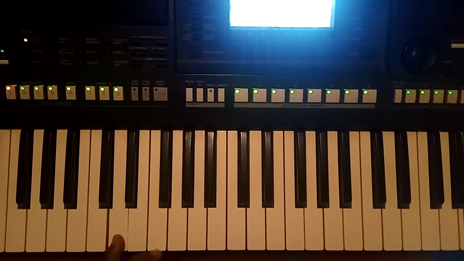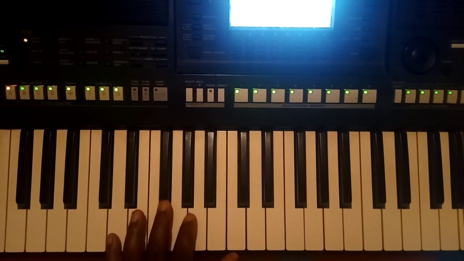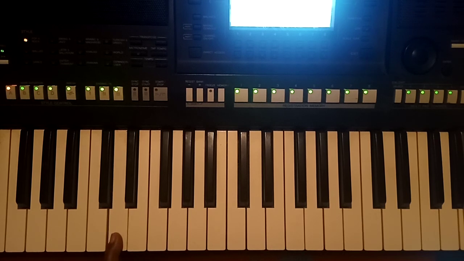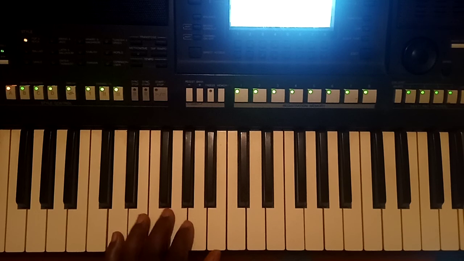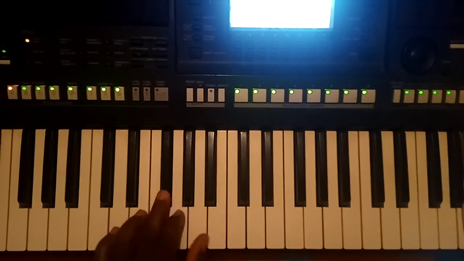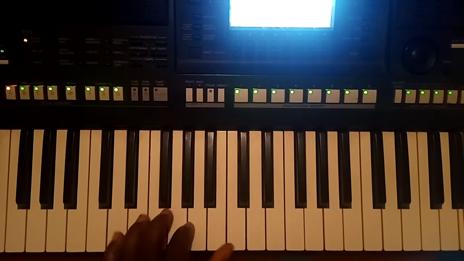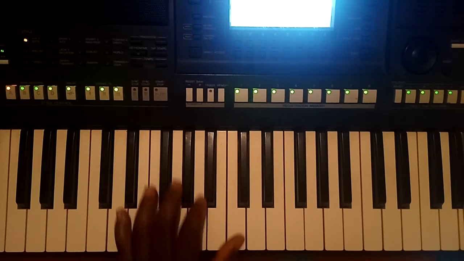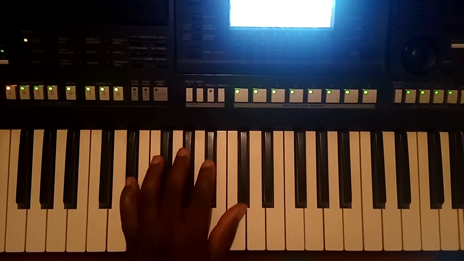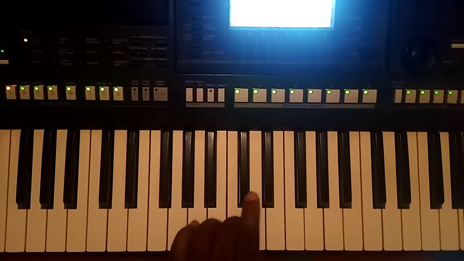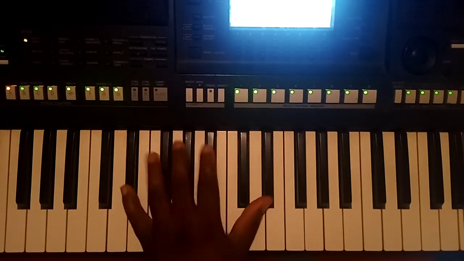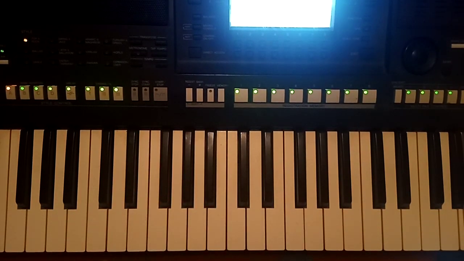This is another scale. If the root starts from here, this is D. Remember, this is key D. If the root starts here, the scale is D major scale. So this is the D major scale. We also have D sharp. That's D sharp, and so on. So it depends on where the root is starting from.